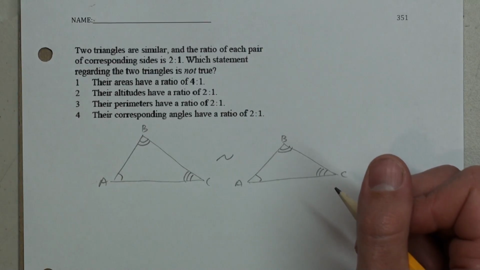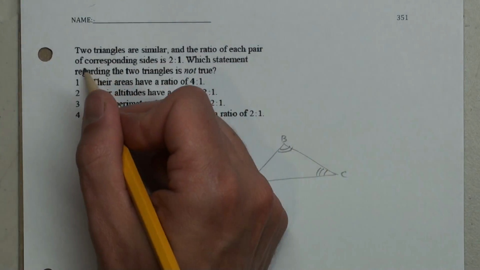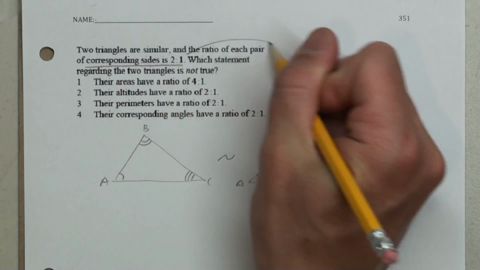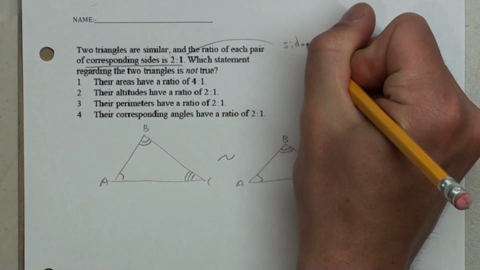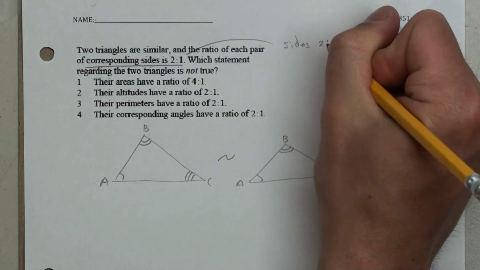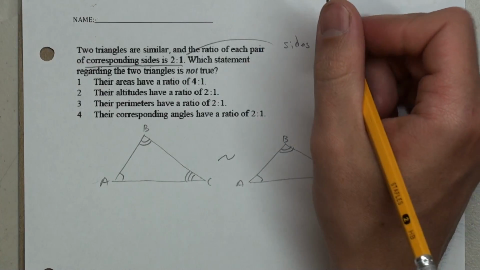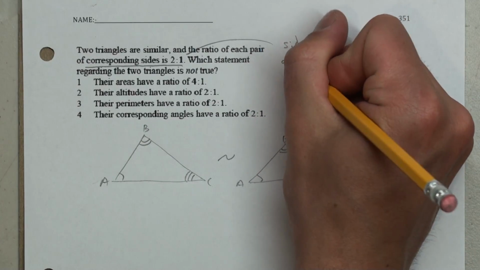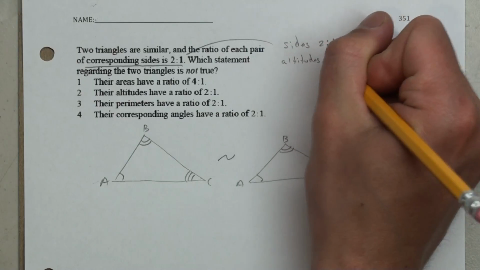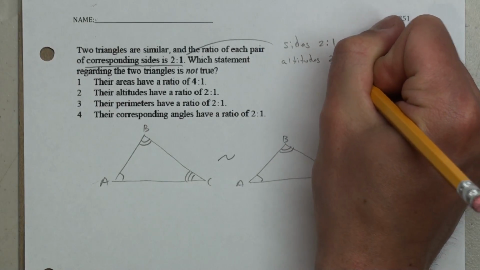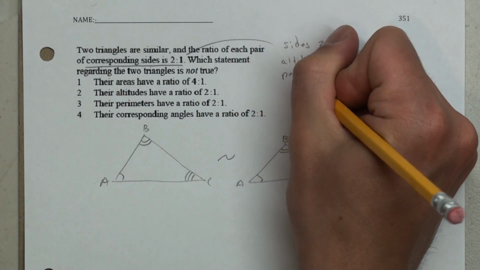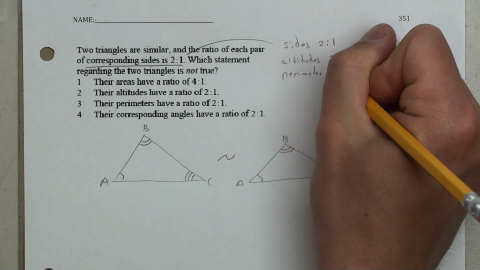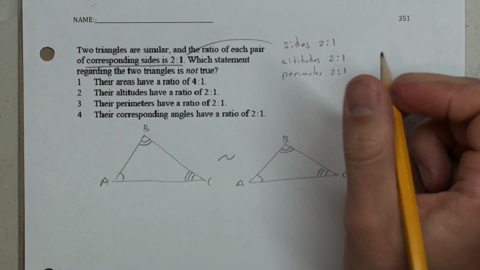Okay? So the corresponding sides are 2 to 1. So sides 2 to 1. Altitudes 2 to 1. Perimeter 2 to 1.